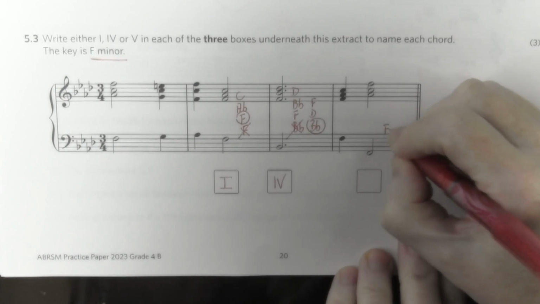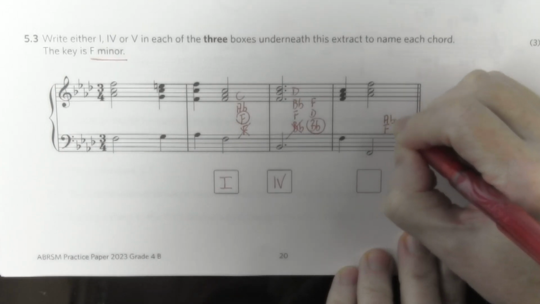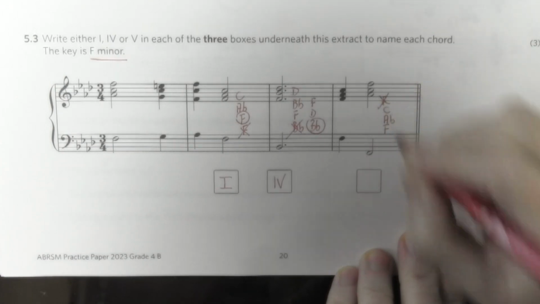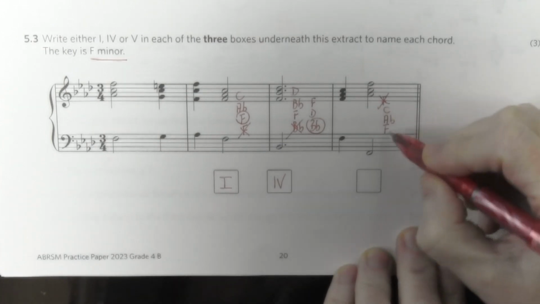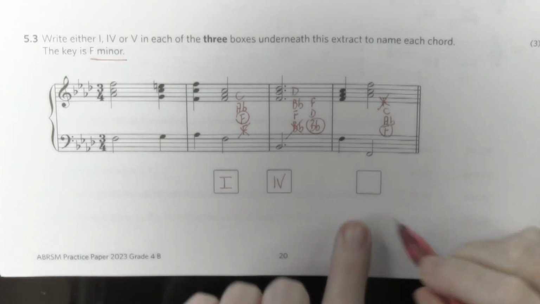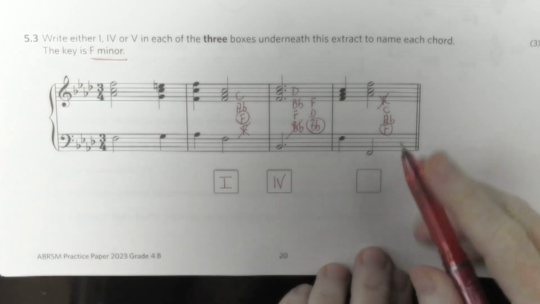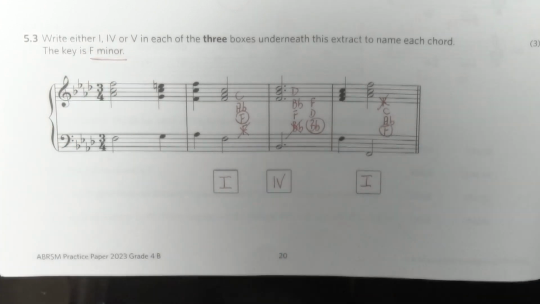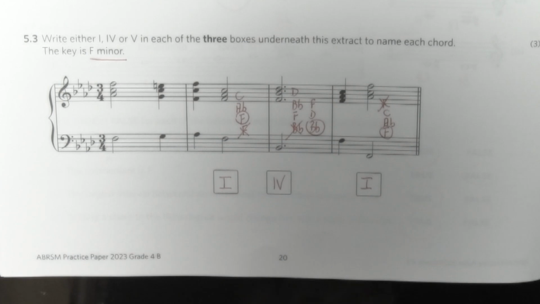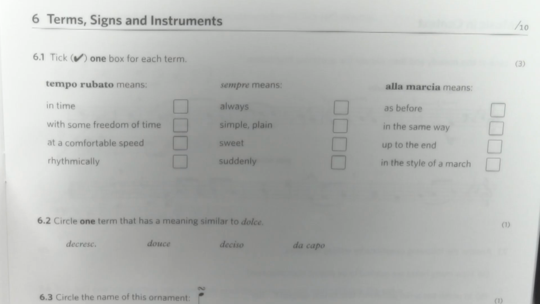Last one. Fa, la flat, do, and fa. Fa is doubled, and fa, la, do is already in order. We have another chord 1 here. It's the end of the piece, so we do expect a final cadence for it. Perfect. Sorted. Section 6. This question is about terms and signs and instruments, so it's pure knowledge.